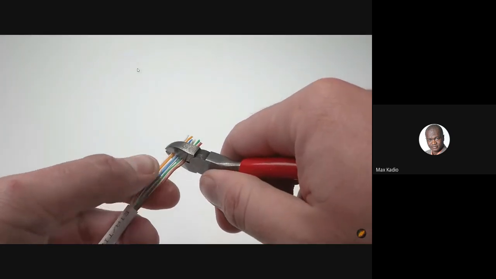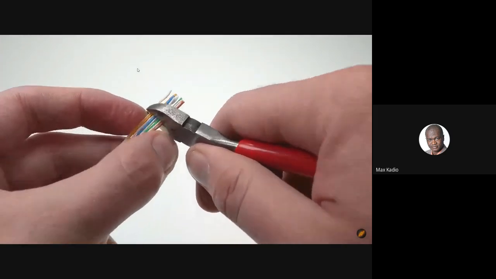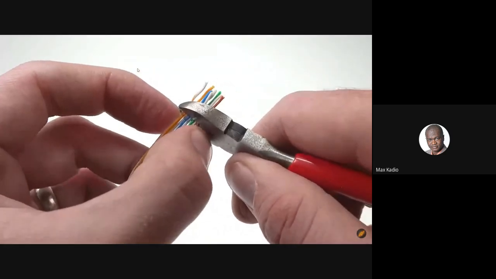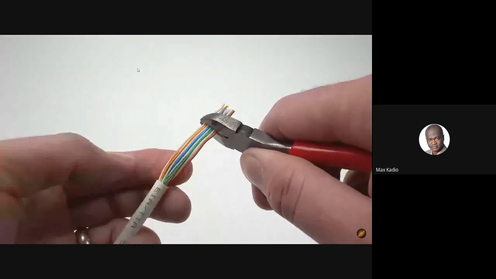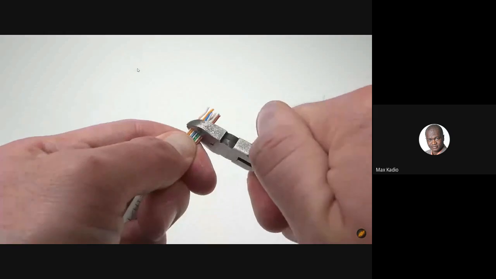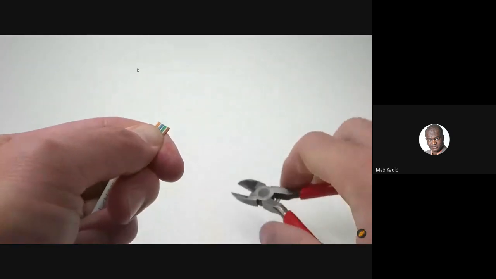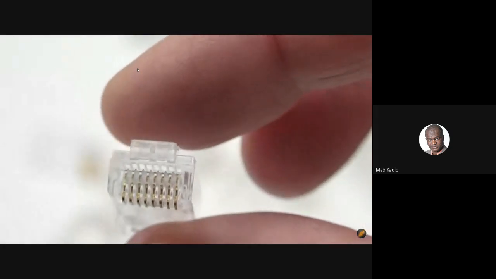Then you're going to cut to make them straight, nice. So at our time, it was quite challenging because we had to do all these things. Now this is the RJ45.